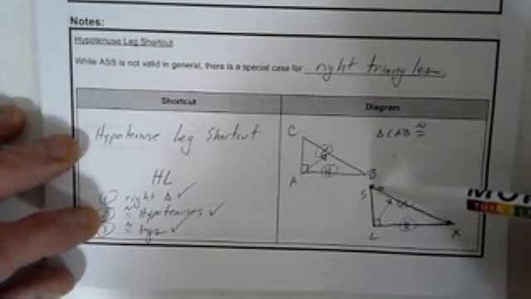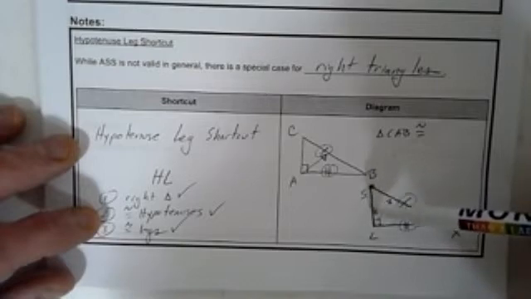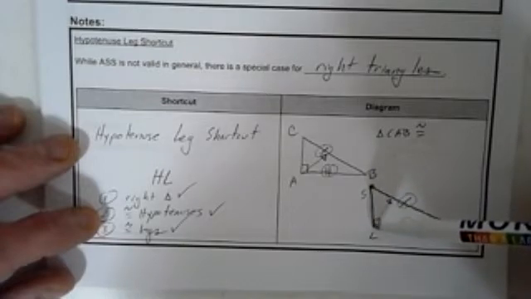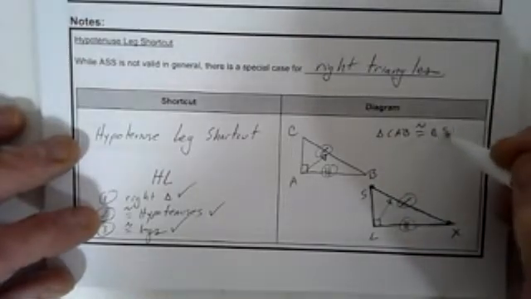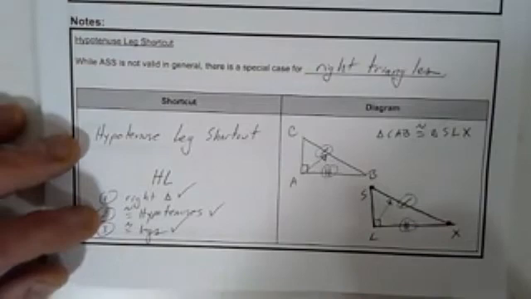I start up here at S, which is right next to the hypotenuse, and I go down the side that has no tick marks to the right angle, L. And then my third point is going to be X, triangle SLX. All right, so that's how hypotenuse leg works. That's all there is to it. Let's go ahead and do some sample problems.